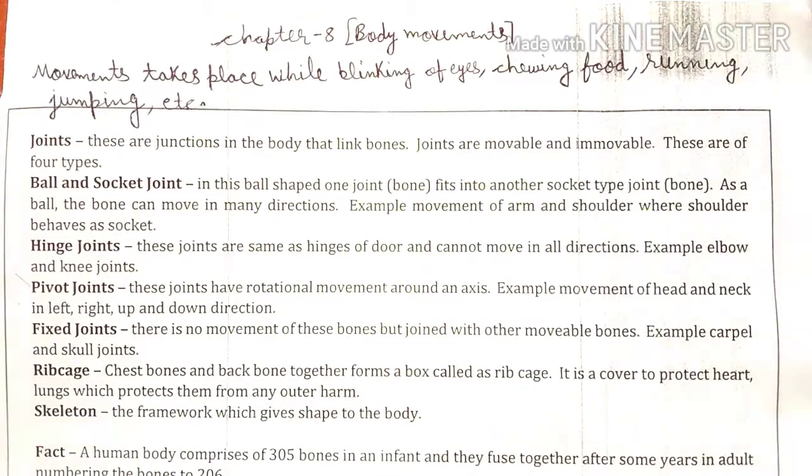So if we move, a 360-degree rotation can take place in this type of joint. An example of a ball and socket joint is the movement of the arm and shoulder, where the shoulder behaves as a socket and our arm works as a ball.